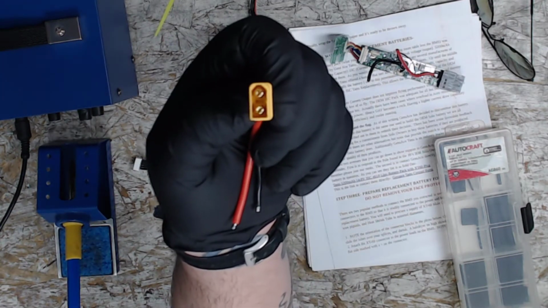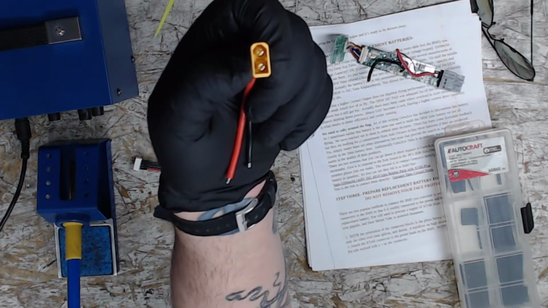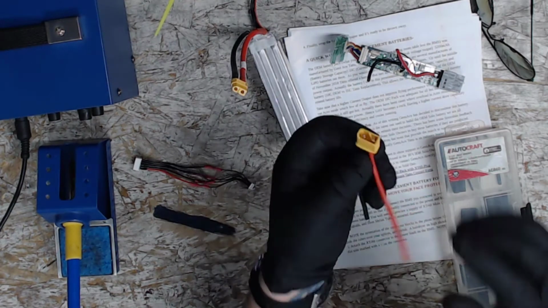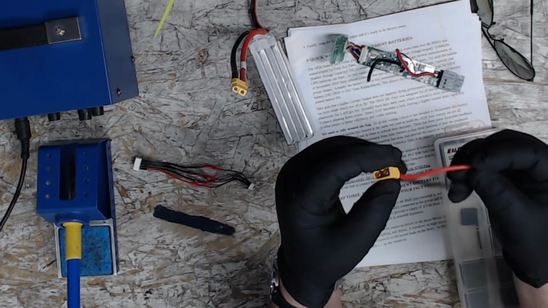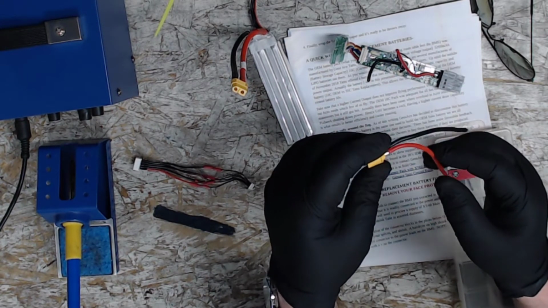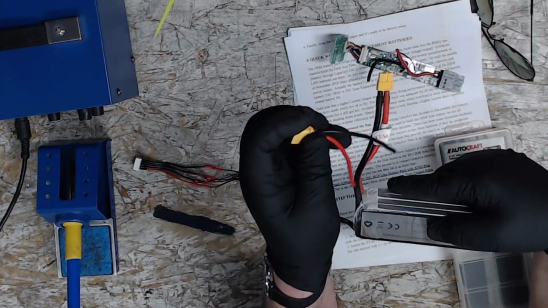I don't know if it's focusing. It looks like it, but anyhow, there's your XT60. The flat side is always positive, or red, or any color other than black. But it's usually always red and black is what they tend to use when going into these batteries.